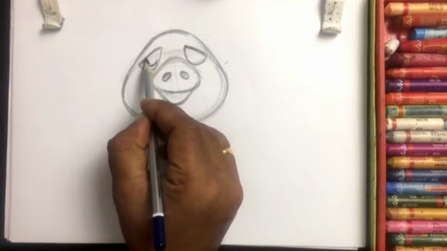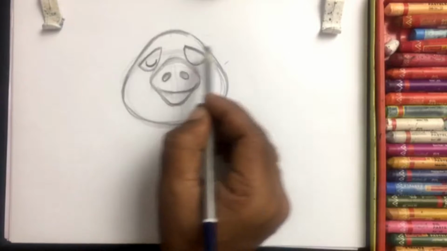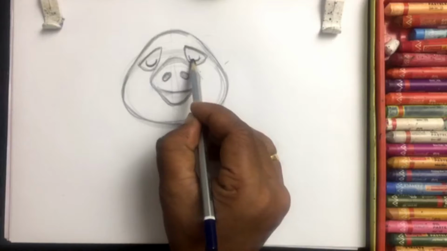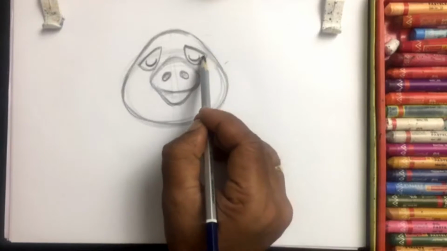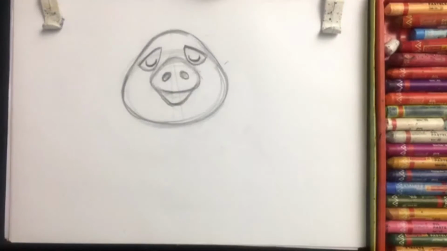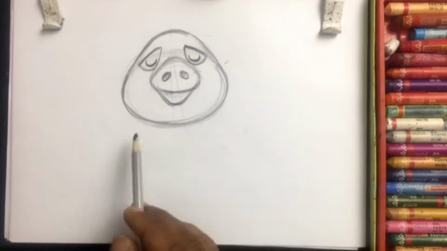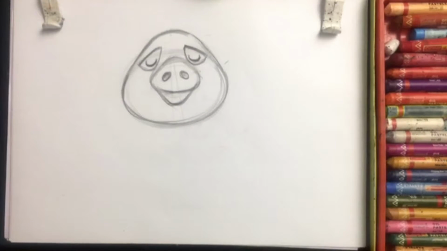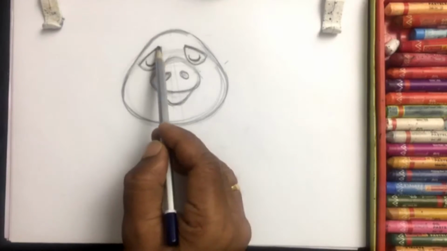Now you can create here. Okay, like this. Okay, so now here I just want to make, after that, good evening beta.